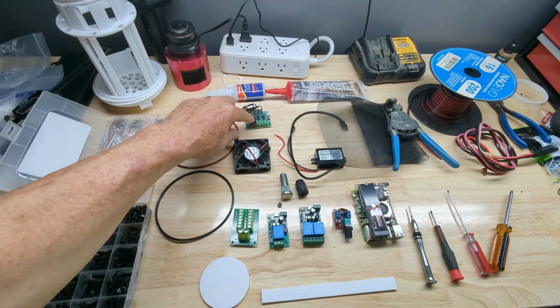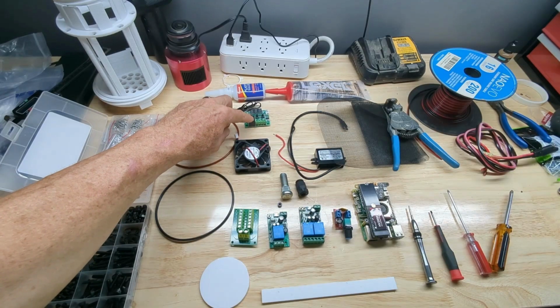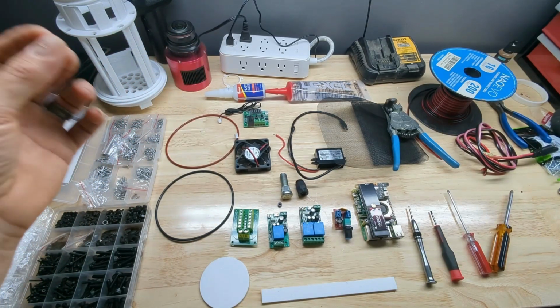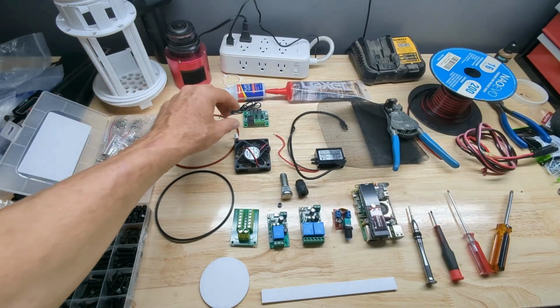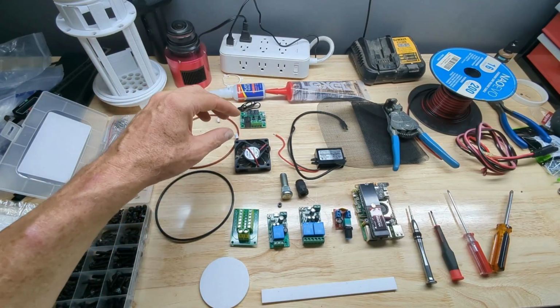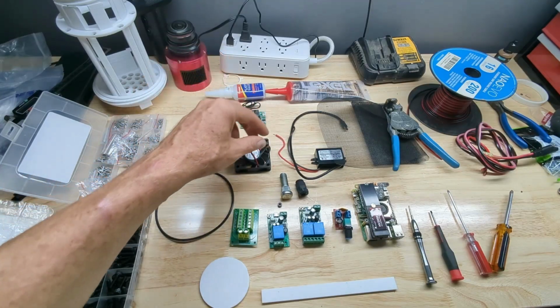And that is an optional item. You do not need that. If you're running your Pi during the daytime, you can certainly have that turn on the fan for you, but I don't run my Pi during the day, so that's why I have that device in there to help control the fan.